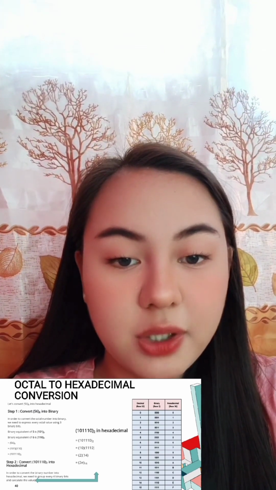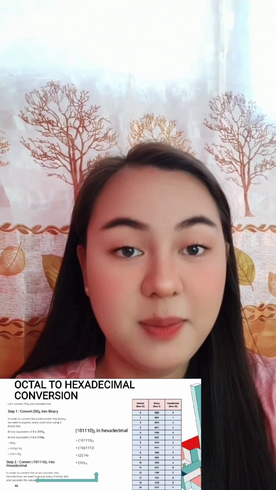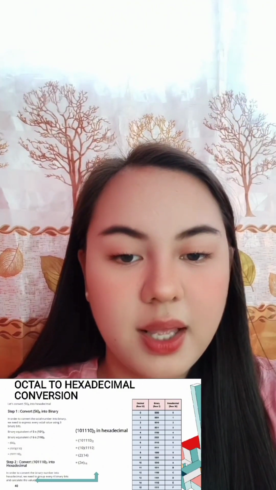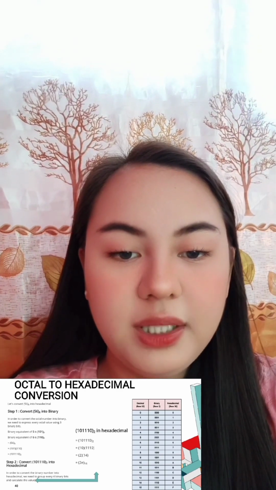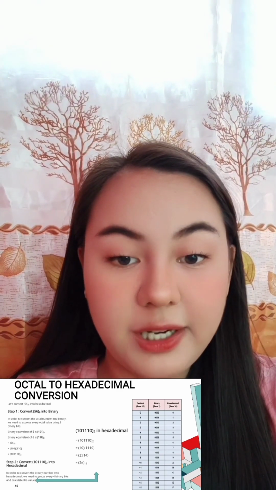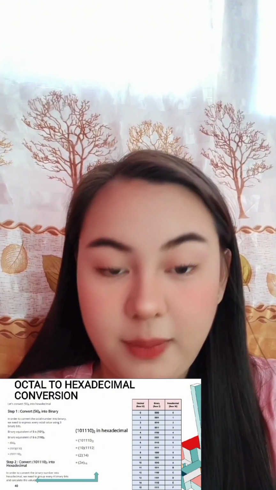Step 2. Convert 101110 subscript 2 into hexadecimal. In order to convert the binary number into hexadecimal, we need to group every 4 binary bits and calculate the value. We start to write from the left.